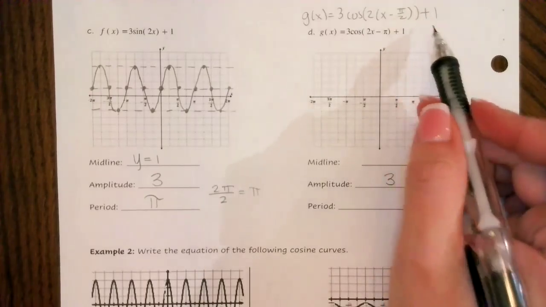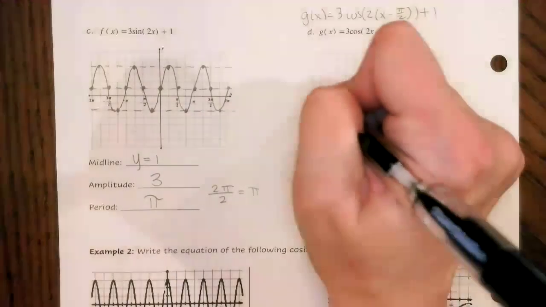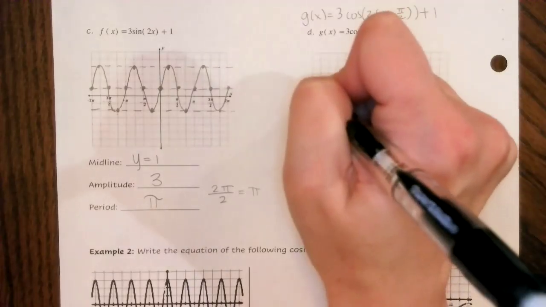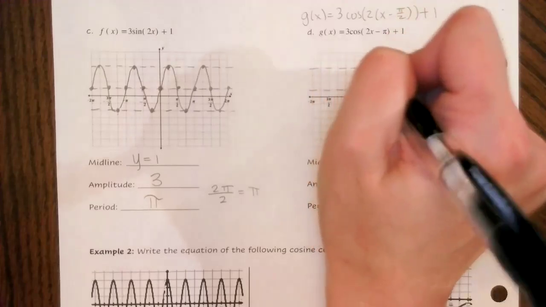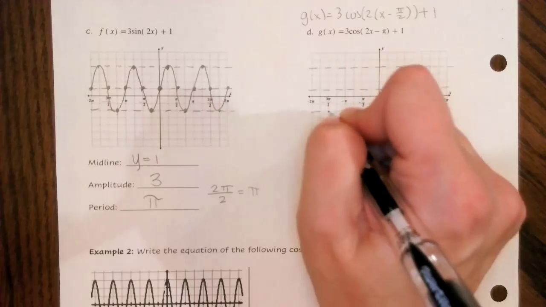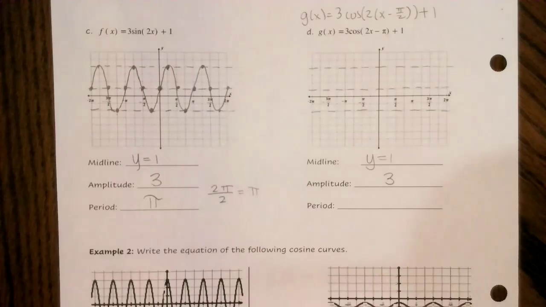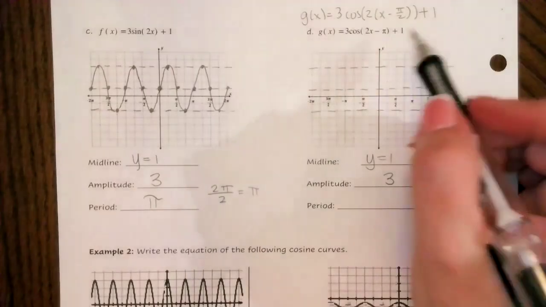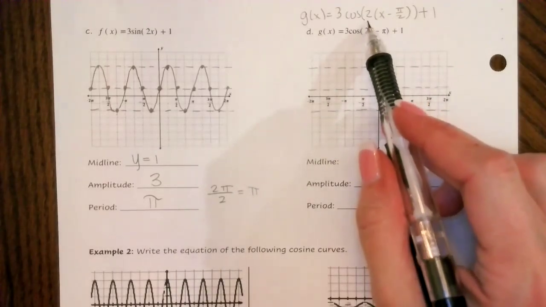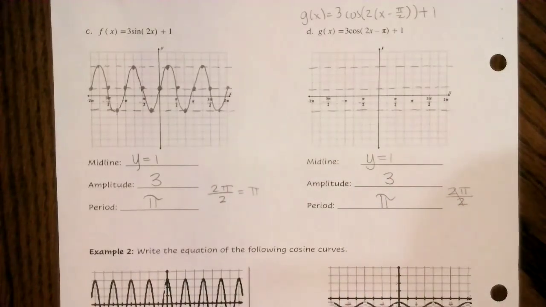We also have this vertical translation of 1. So my midline is going to be at 1. So I'm going to start with my midline here at 1. We're going to do the top line 3 up from that because of the amplitude, and the bottom line down 3 because of the amplitude. All right. For the period, we take 2 pi and we divide it by 2 because that's my b value right there. And so the 2's cancel out, so the period is 1 pi.